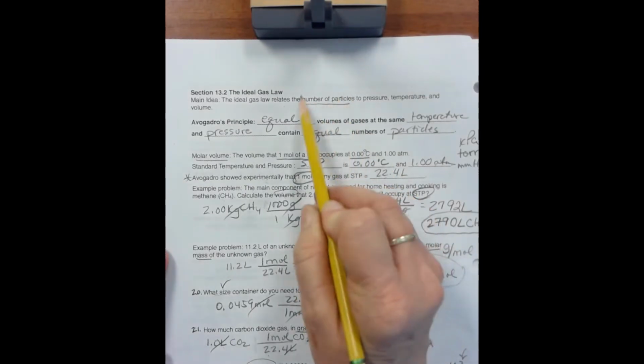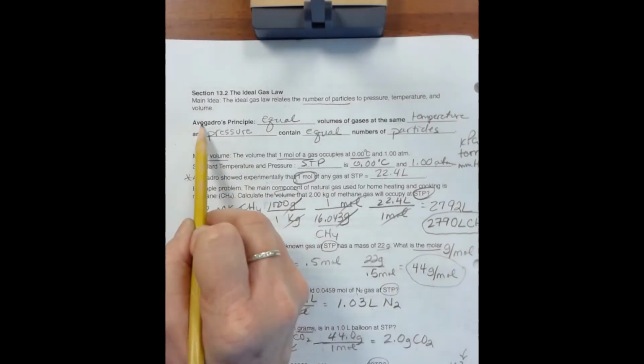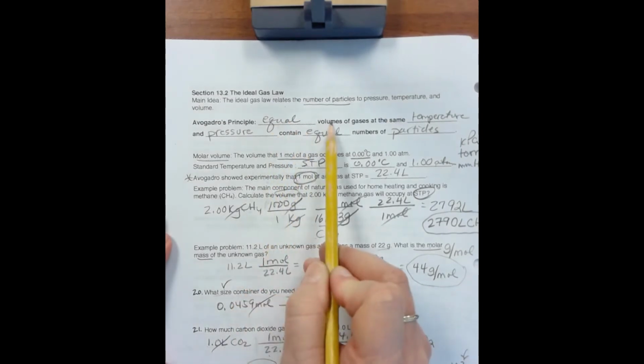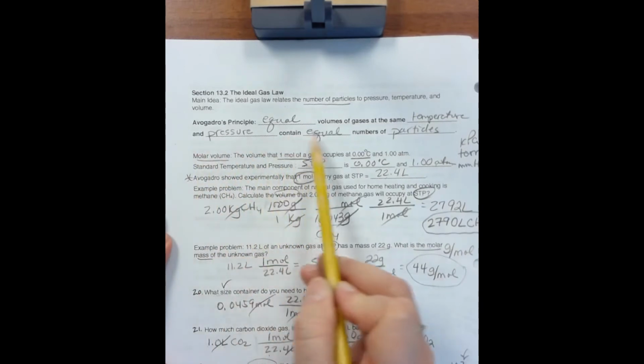Turning the page and going on, we got some notes on what it means to talk about the ideal gas law. So now we're going to start to consider number of particles. When we add particles of a gas to a container, that also increases the pressure. Now, Avogadro, we know him from Avogadro's number, and the number 6.02 times 10 to the 23rd. That's how many particles are in 1 mole. And we are going to see here that equal volumes of gases at the same temperature and pressure contain equal numbers of particles. So there's some examples of that in the book that you can look at.